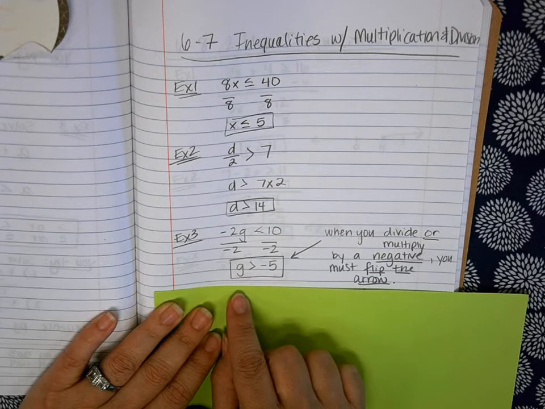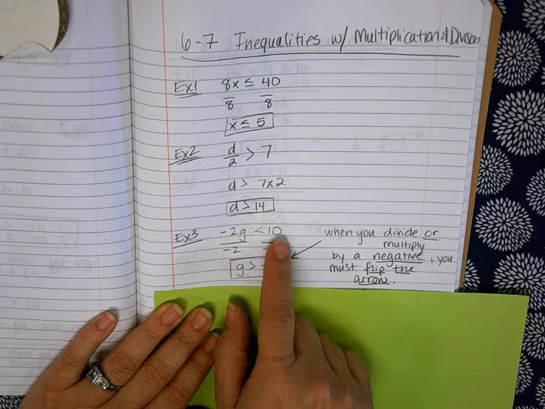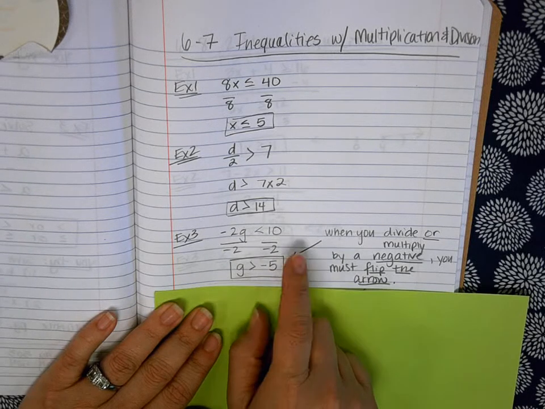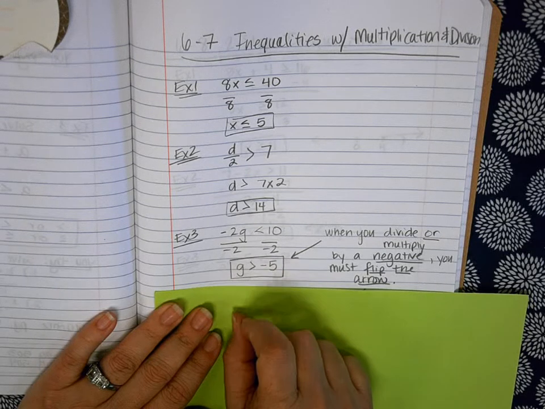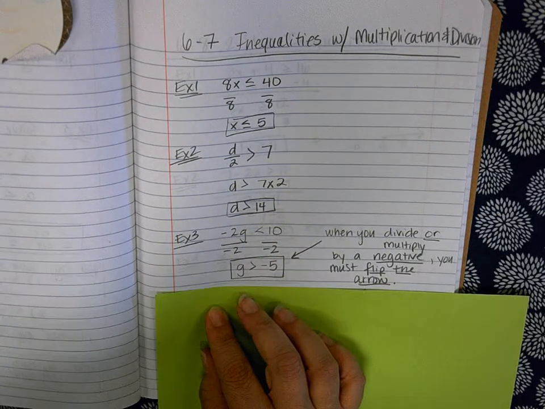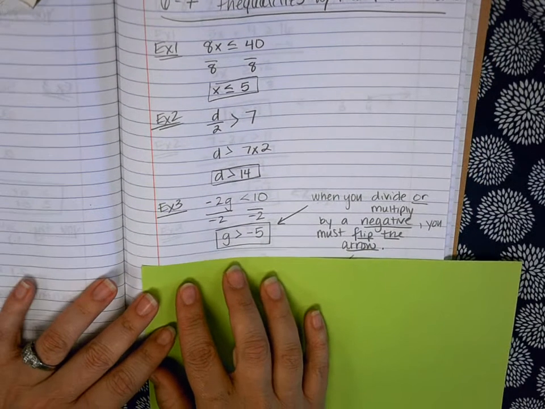Okay? And here's why. Some of you are thinking you already can see why this is going to happen, right? When you multiply or divide by a negative, what happens to the other number on the other side? It's going to change, right? If it's a positive, it's going to become a negative. If it's a negative, it's going to become a positive. So if we're changing that number, that's going to affect the outcome. So we have to change the direction of the arrow. And you think of a number line, how all the negatives are one way and the positives are the other way, right? So don't forget to flip the arrow.